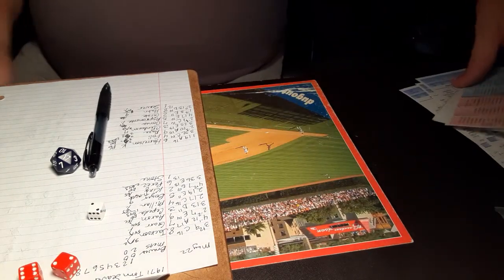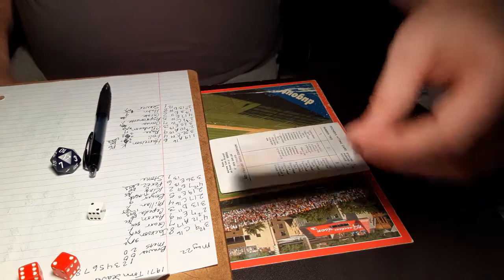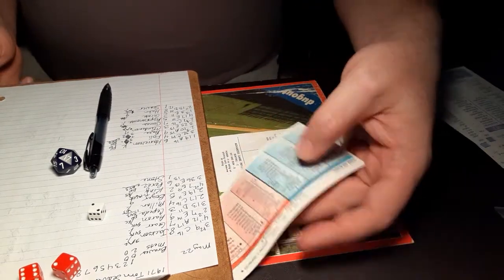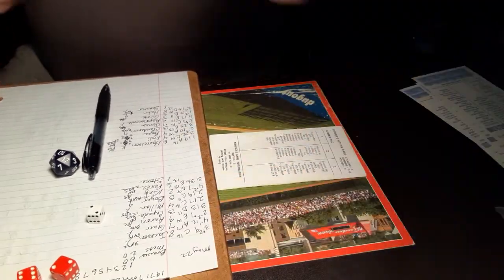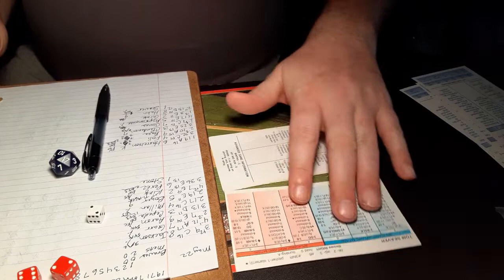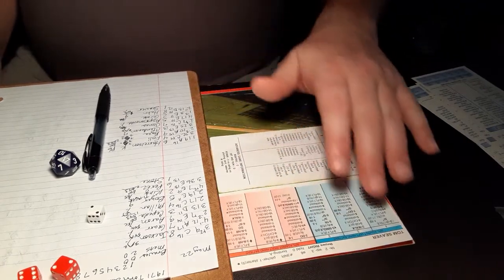And here is George Stone to bat in the top half of the third. Sorry, let me flatten this card out a little bit. Nah, I can't do it. No, it's better. All right.